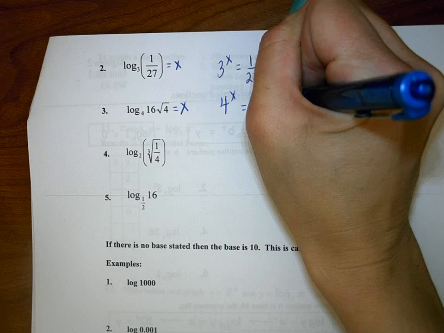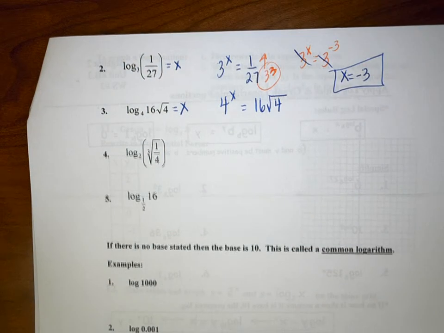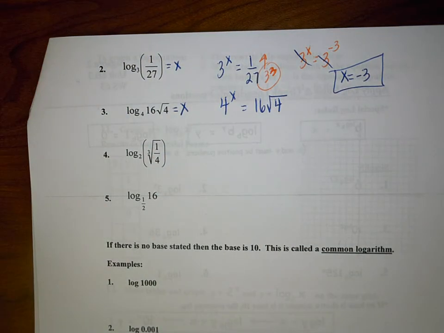equals 16 root 4. Okay. Oh, you do it by 2, can't you? Maybe. Okay, I showed you guys 2 different ways. Do you want me to show you with getting rid of the square root or show you a different way? The easiest way. The easiest way.